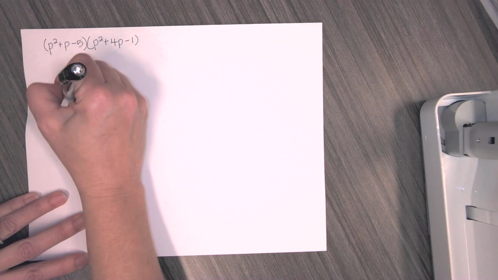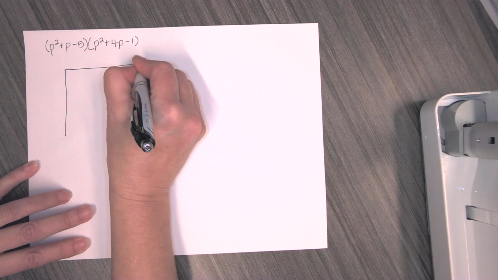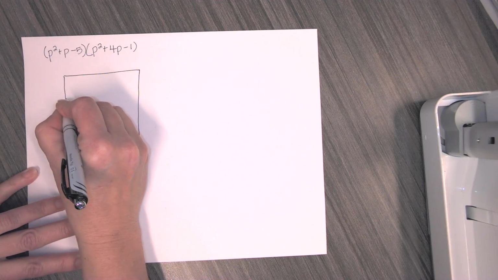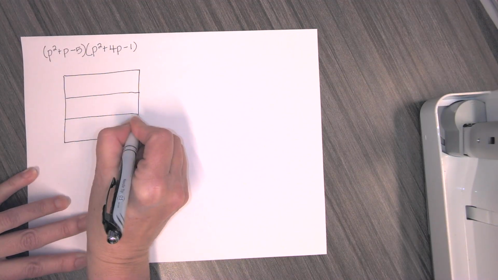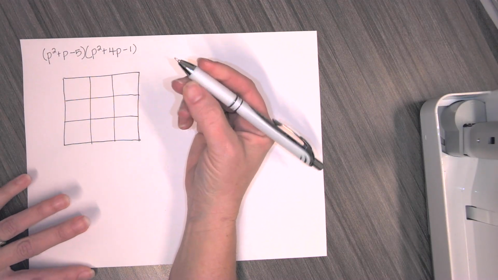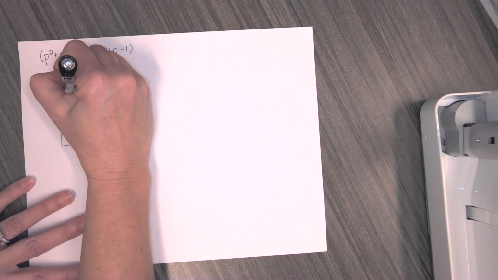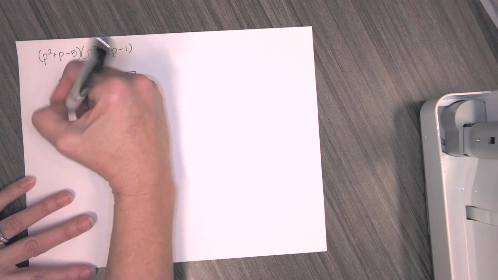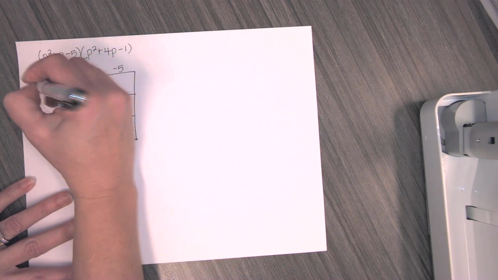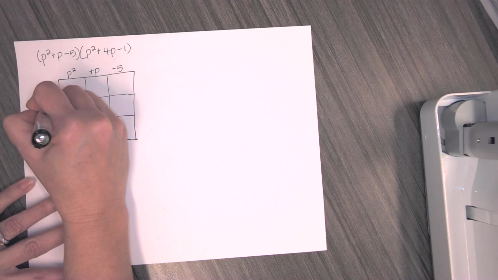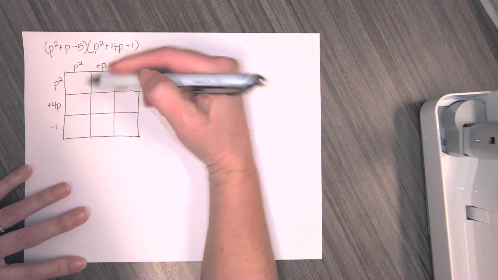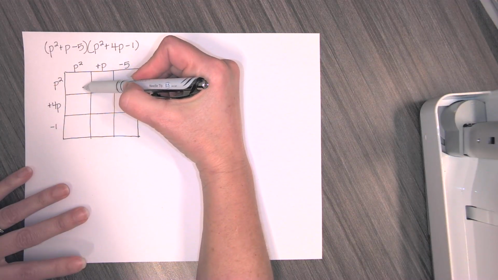You can also do this one with a big box. If you like the box method, you just need a 3 by 3 box because you have trinomials. So I'm going to write one of my trinomials. It doesn't matter which one you put where, but if I put one of them going across the top, the other one needs to go down the side. Okay, and then we're going to multiply to get the answer in each box.